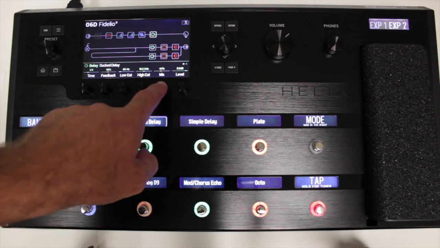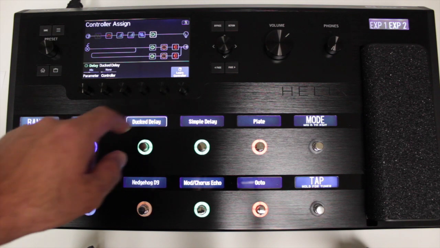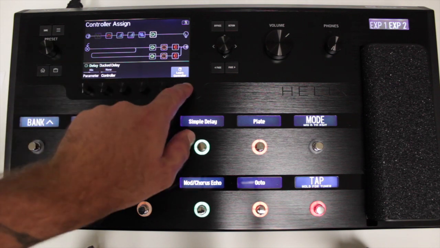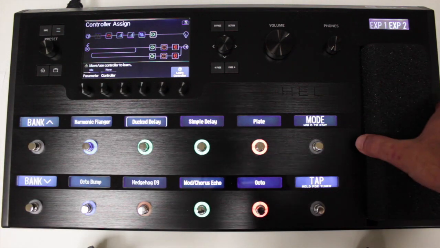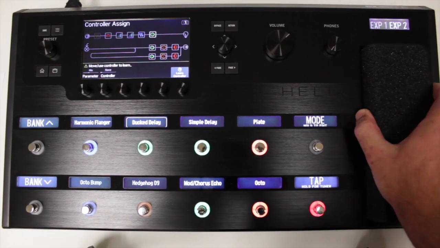To assign a parameter to a controller, press and hold the parameter knob. Press knob 6, which is Learn Controller. Then move the controller you want to control it. I chose the expression pedal to control the mix of the delay.